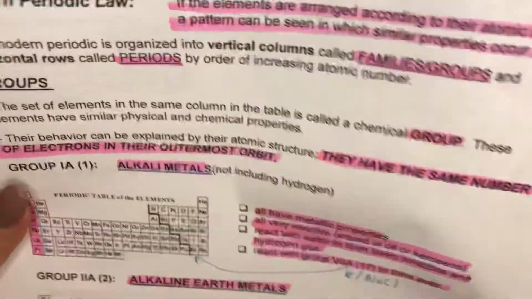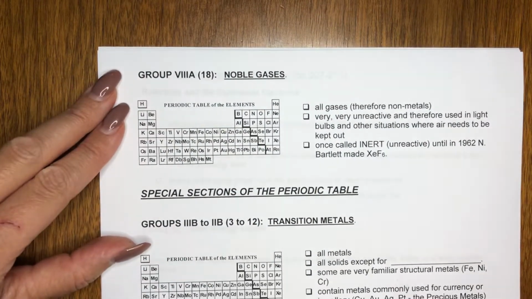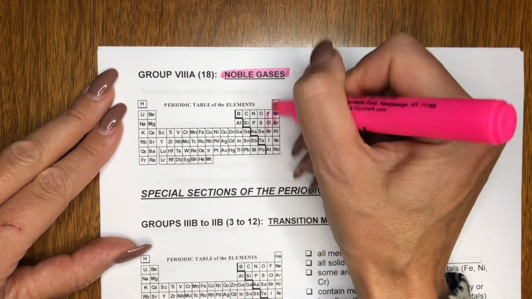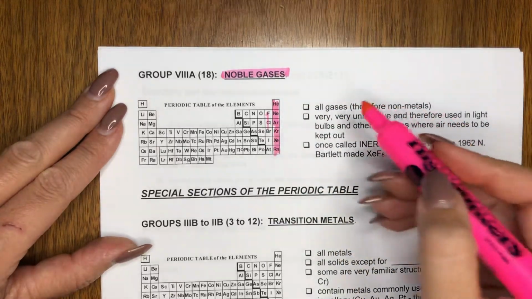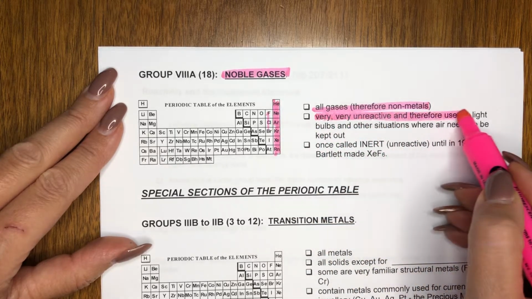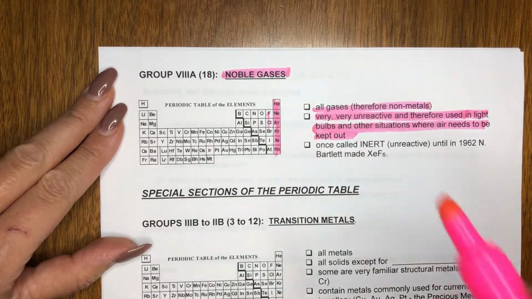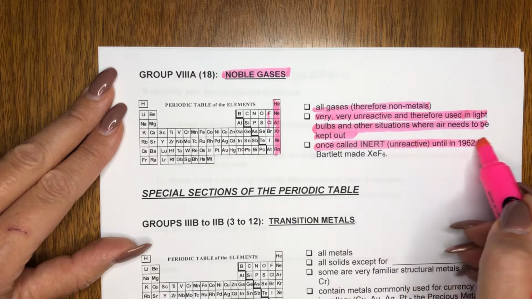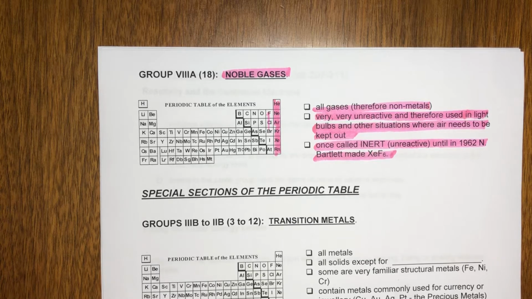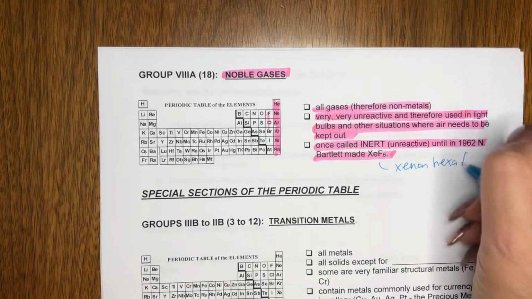So the next group we're going to look at is group 18. And group 18, they're called the noble gases. Oops, I almost colored the wrong one. It's this group here. They're all gases, non-metals, and these are very, very unreactive. So we use them in light bulbs and other situations where air needs to be kept out. They used to be called inert, unreactive, until 1962, when xenon hexafluoride, XeF6, was created.